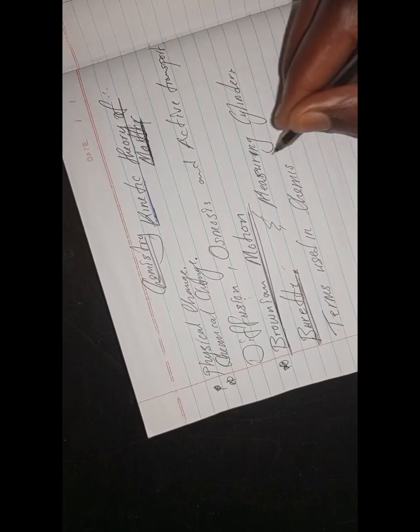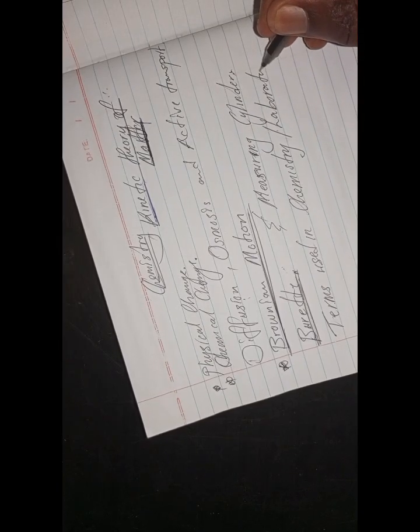So after understanding this, we have to now move on to the terms used in chemistry or laboratory. So number one we have mixture. Then second we have solution.